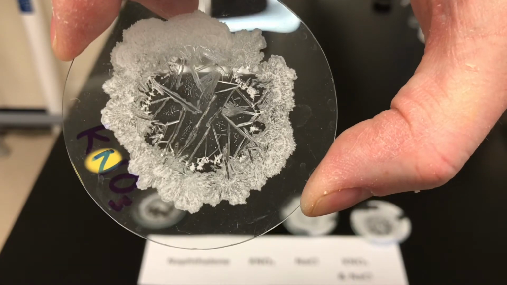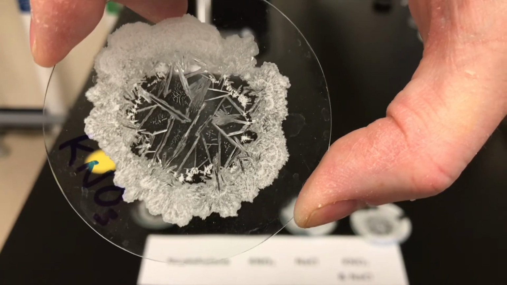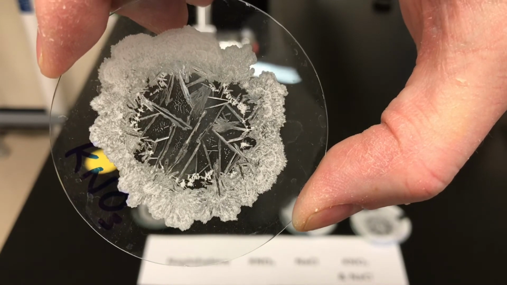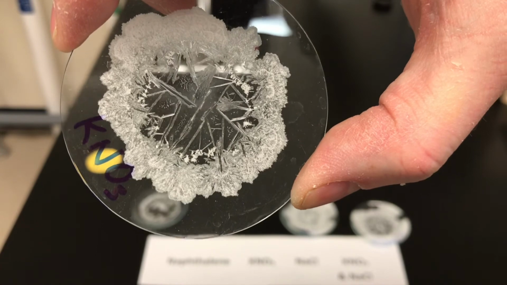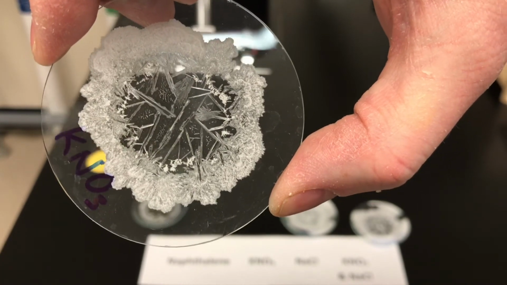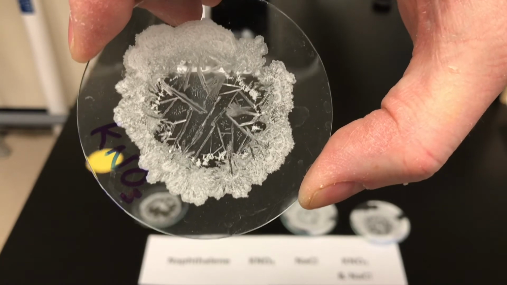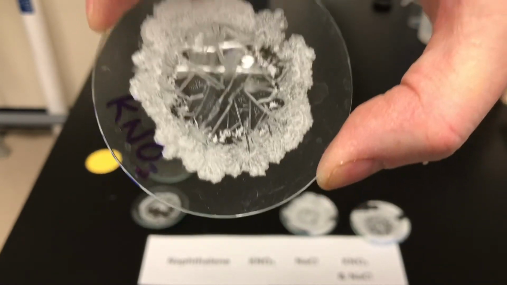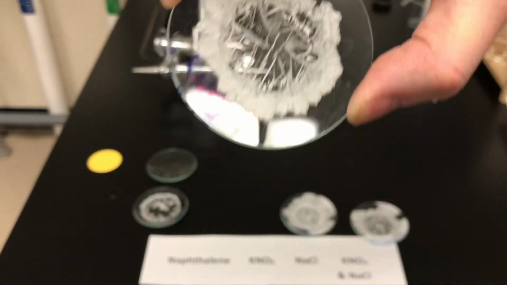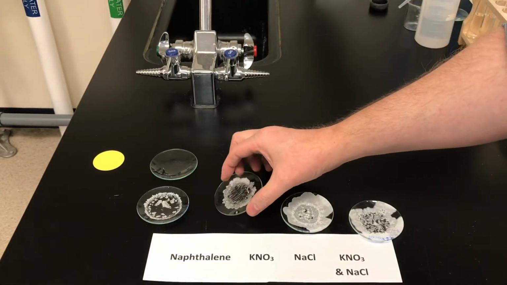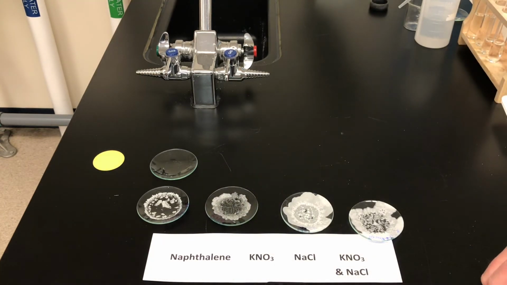In the middle of the watch glass, we see needle-shaped crystals for the potassium nitrate. The solution was maybe a little bit more concentrated around the outside, which is why you can't see those individual crystal shapes. But it is very clear to see long needle-shaped crystals in the middle of the watch glass. So that's something you want to note for yourself. Potassium nitrate, KNO3, forms a very characteristic needle-shaped crystal when it evaporates.